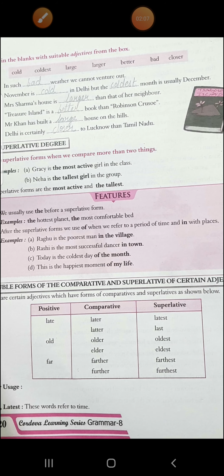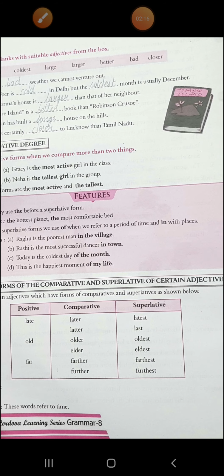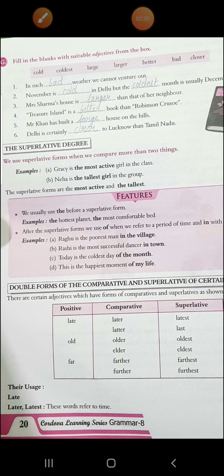In superlative degree we use the. This is what I told you in your last video. And this month December is compared with rest of the months, so of course superlative degree will be used. So that is why I have used, but the coldest month is usually December.